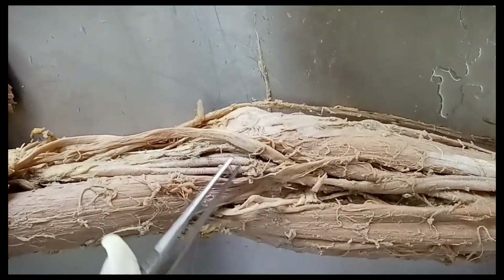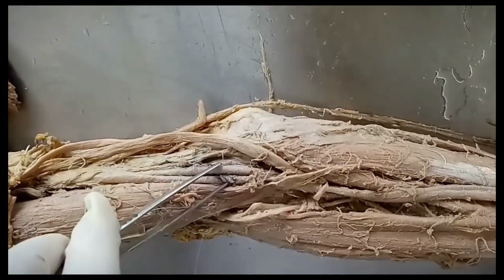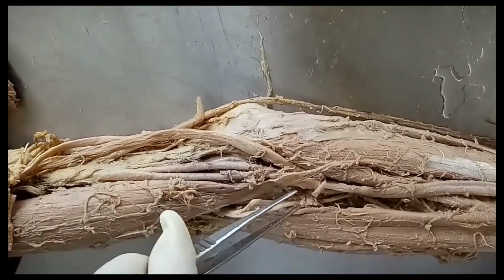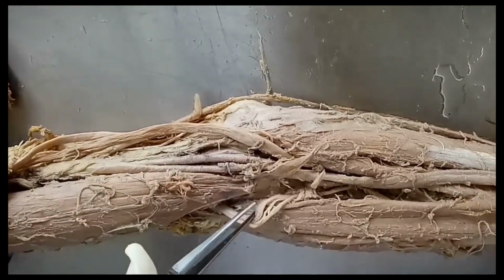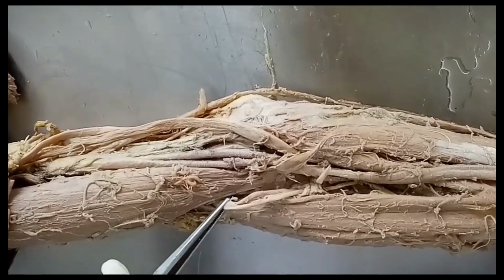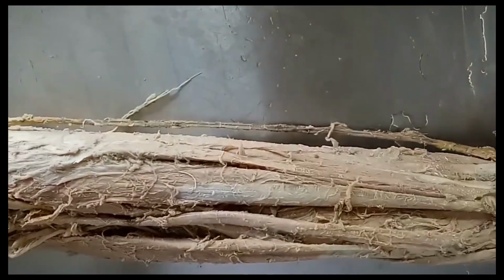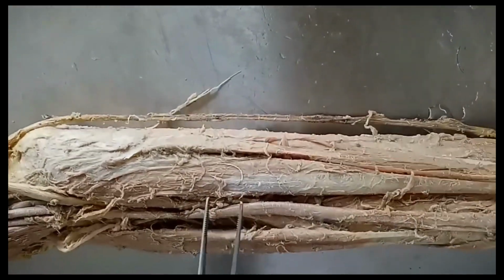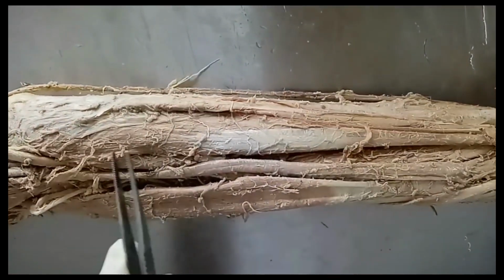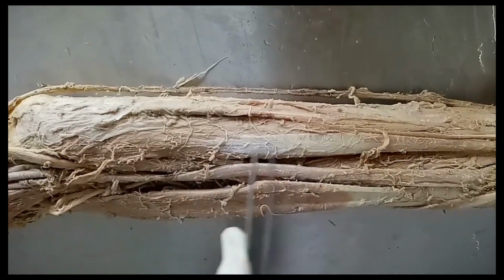So from medial to lateral, the relations in the cubital fossa are median nerve, brachial artery dividing into radial and ulnar arteries, tendon of biceps brachii, and the radial nerve. Now coming to the front of forearm. This is the front of forearm, also known as the flexor compartment of the forearm.